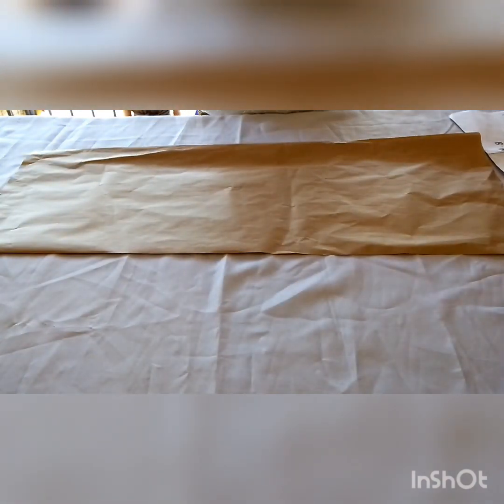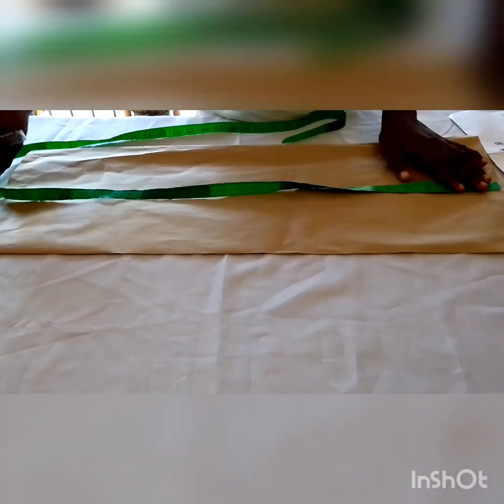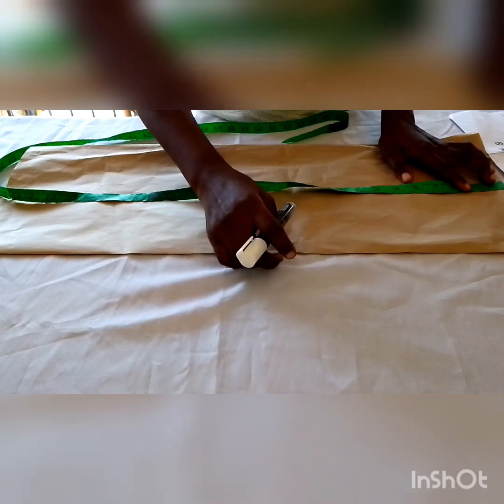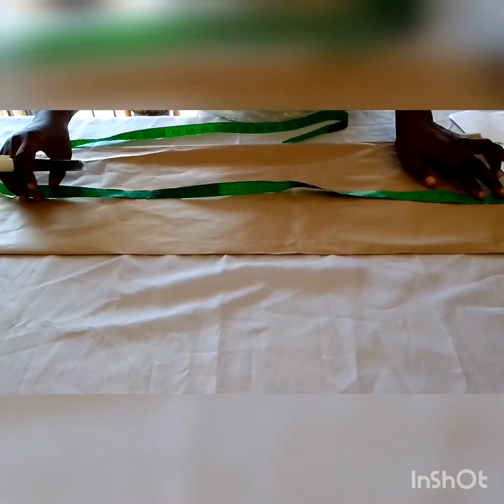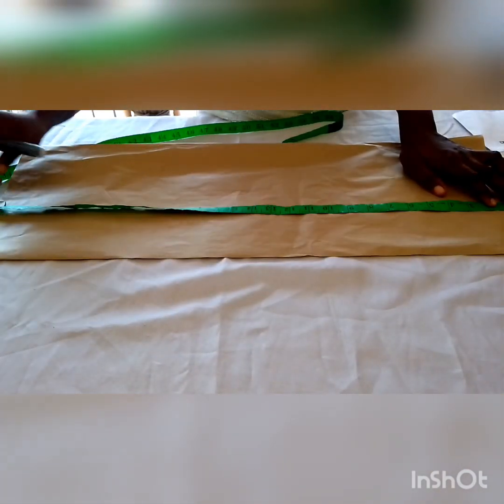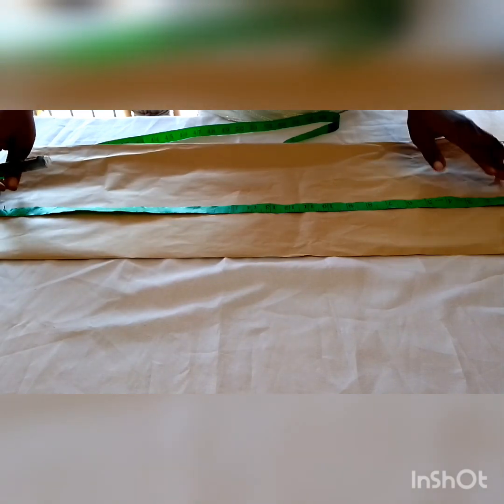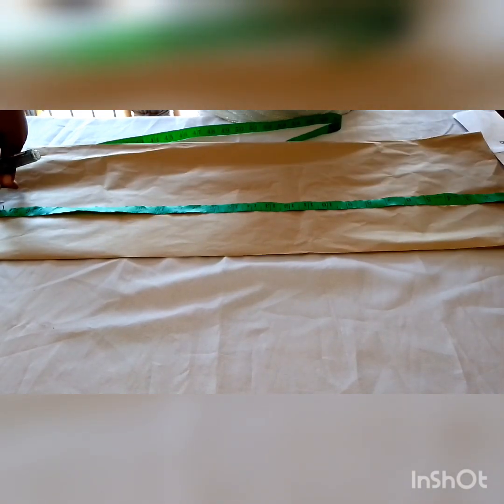So the next thing to do now is to mark our vertical measurements. I'm coming down by 1 inch to mark my starting line. Then after that, the next thing is to mark the chest line, the nipple point line, the waist line, the hip line, and the top length.